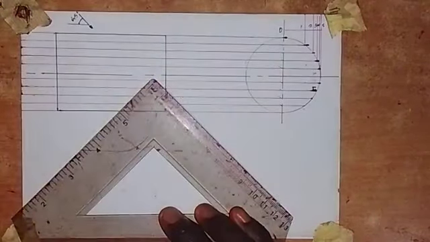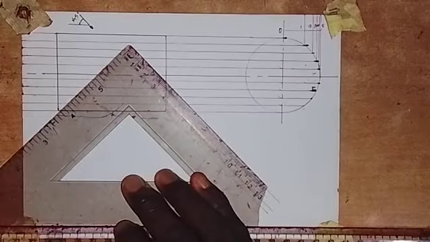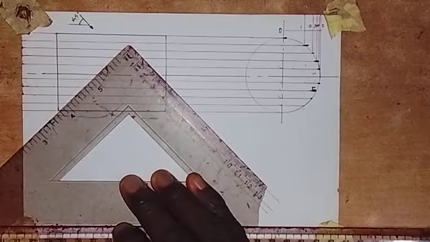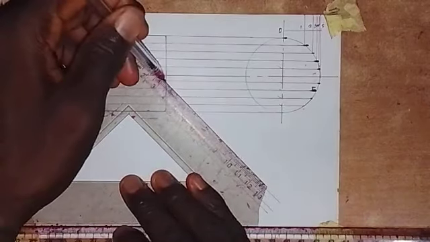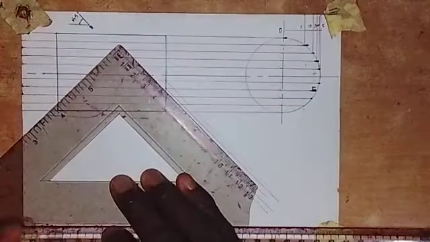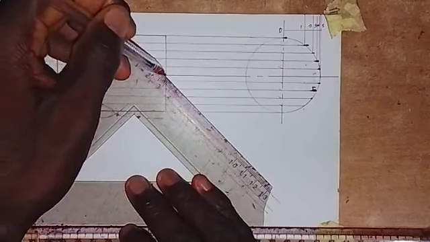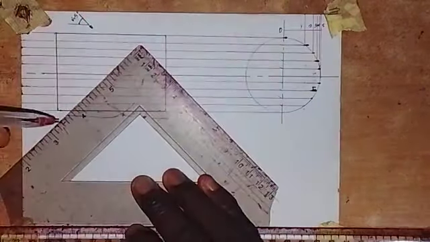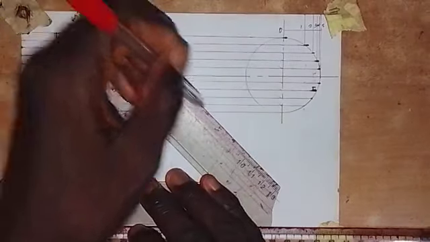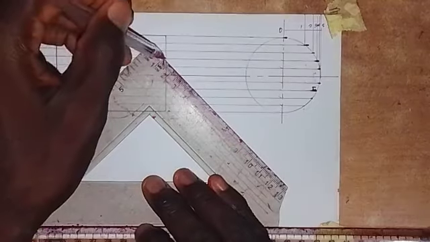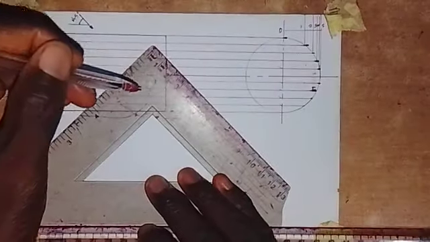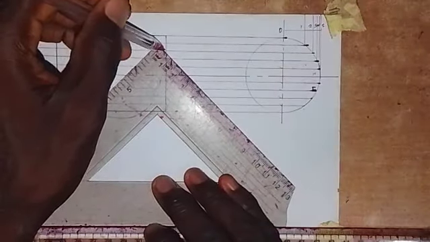Okay, we have this, and let's shift it up. So at this point, I'll draw a line. Also at this point, I draw a line like this. At this point, we draw a line. At this point, we draw a line.